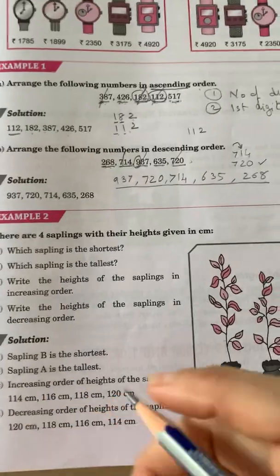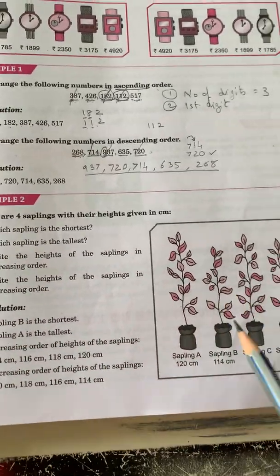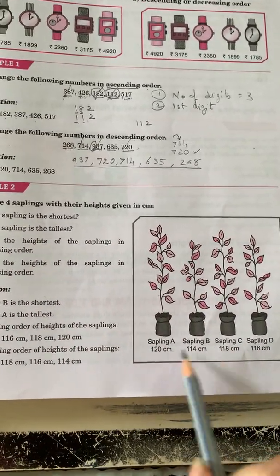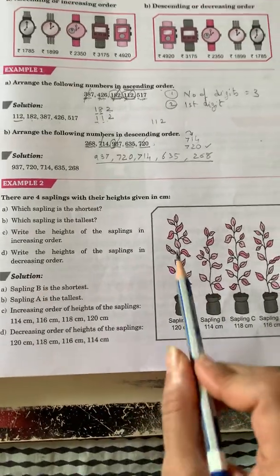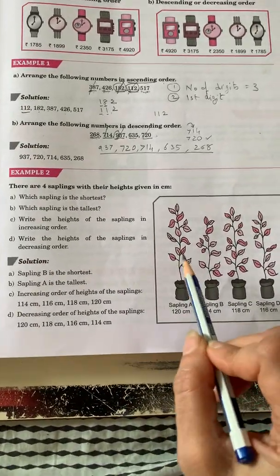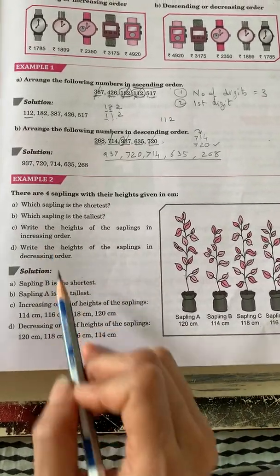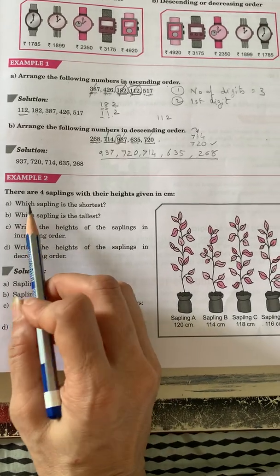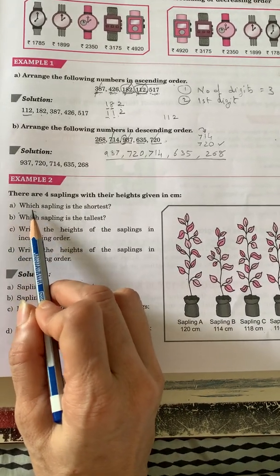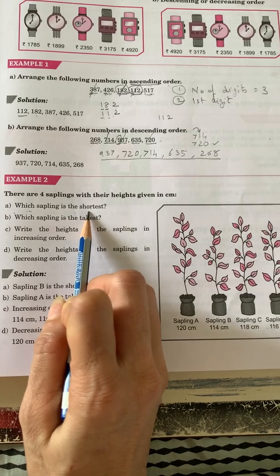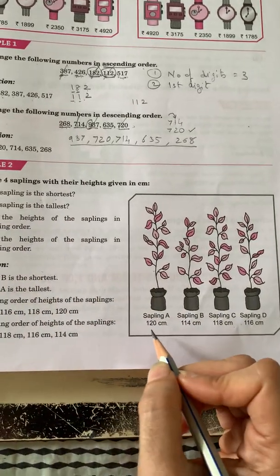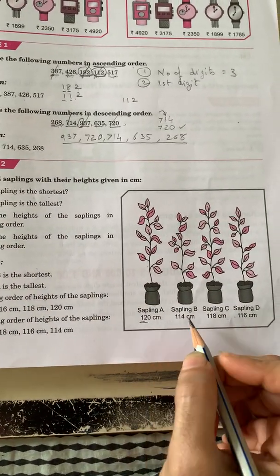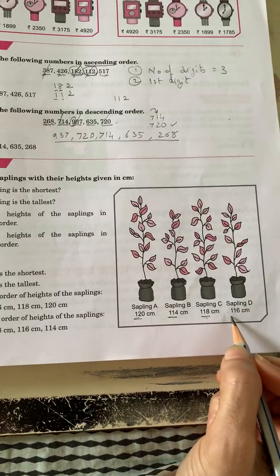Example 2. There are 4 saplings with different heights they have given you. Now based on this image, we have to write some answers. First question they are asking, which sapling is the shortest? Among these saplings, if you see, they have given the height of these saplings.